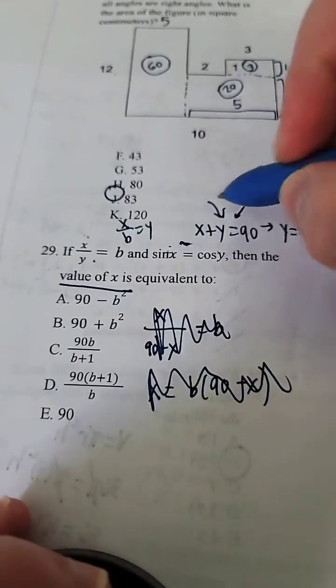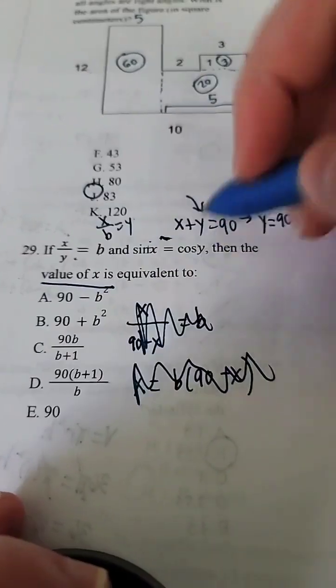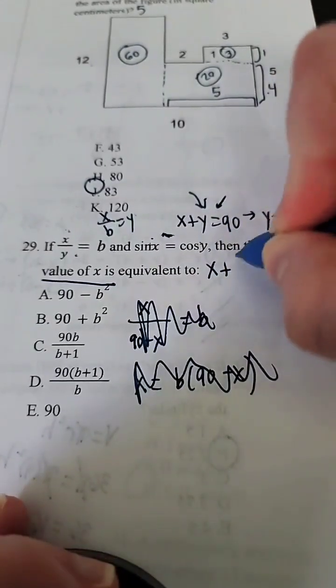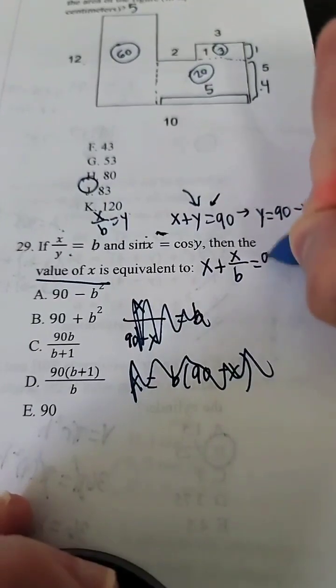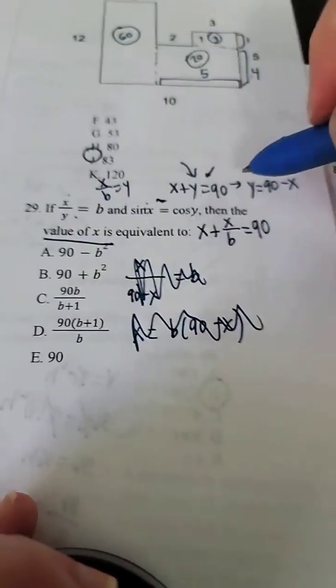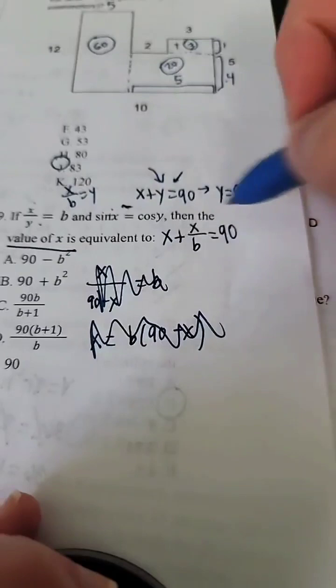Okay, so now instead of saying y, we're going to plug in x over b. So it's going to be x plus x over b is equal to 90. It's not written like that yet, but we're trying to solve for what x is.